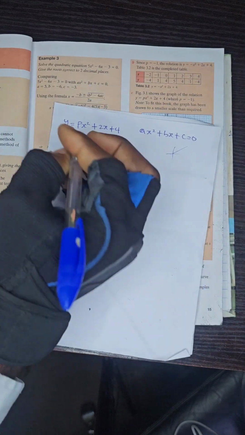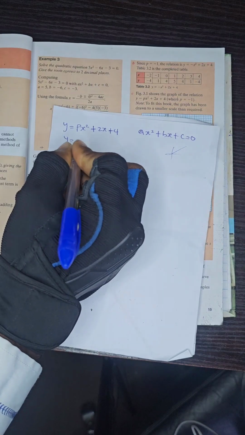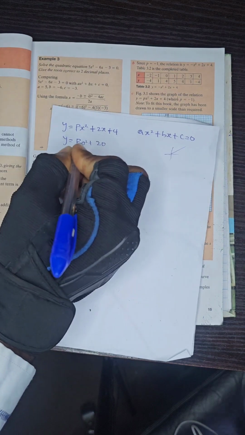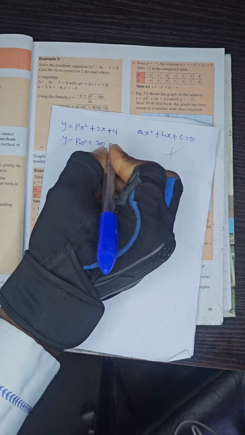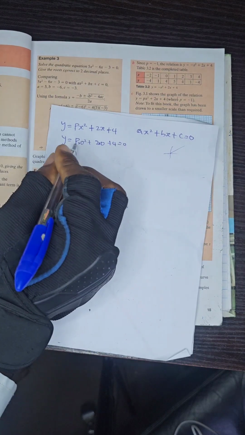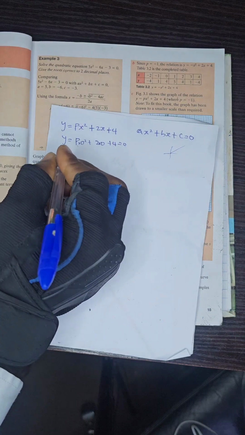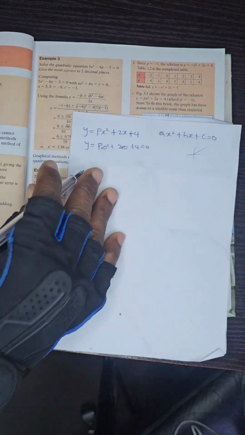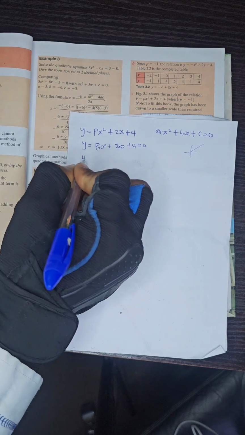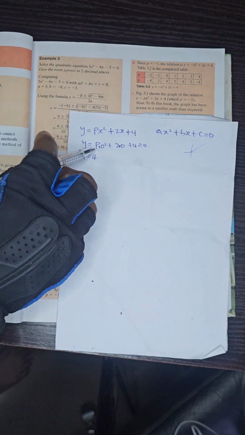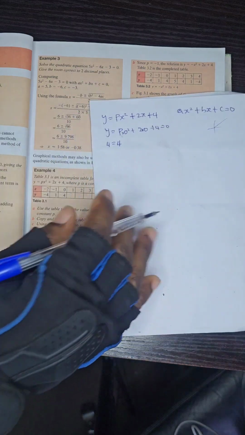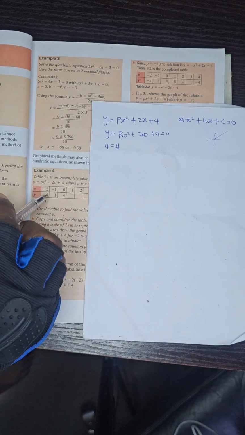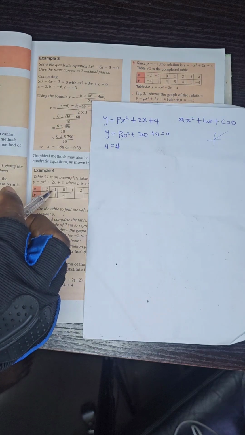Why? Let me say I choose 0. I'll have y equal to p times 0 squared plus 2 times 0 plus 4. At the end of the day, the 0 will cancel out, and you have y is 4. At the point where x is 0, y is 4. So you can replace y here by 4, and you have 4 is equal to 4. So you see that you have already lost the p you are looking for. That's why this is not a good option to choose.